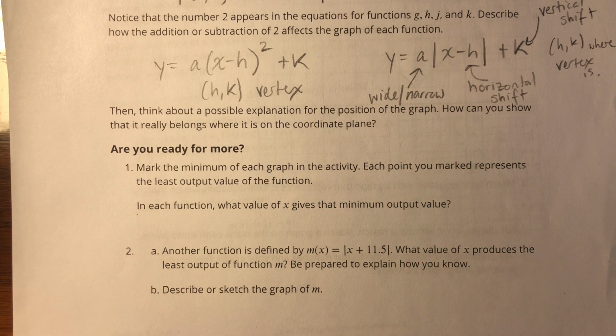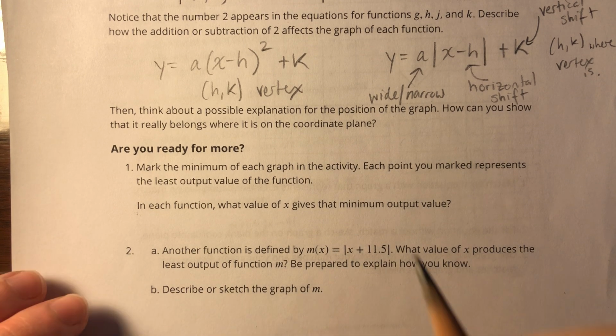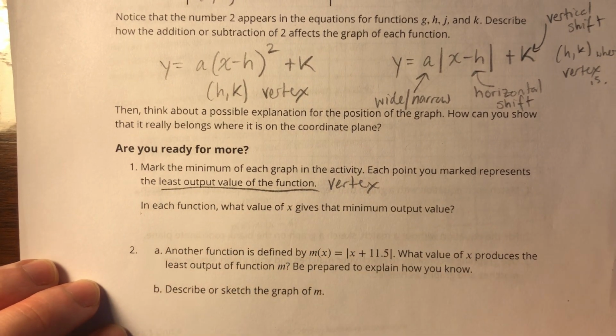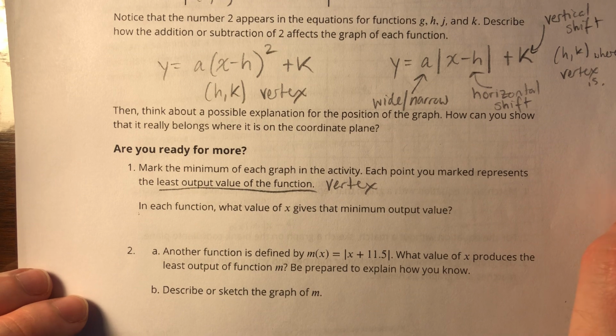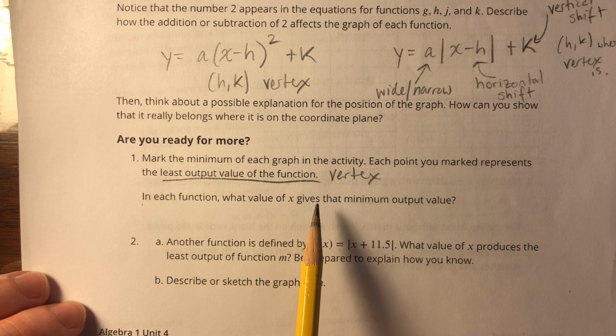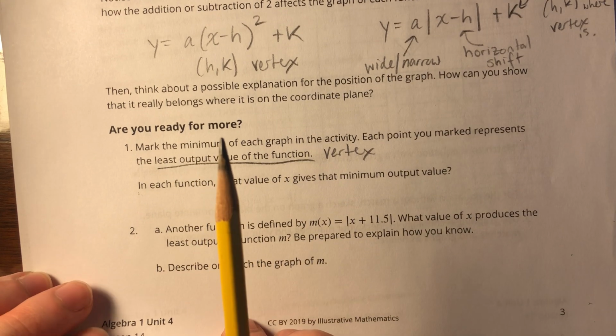Okay, are you ready for more? Mark the minimum of each graph in the activity. Each point you marked resembles the least output value of the function. We know that to be the vertex. The vertex is a minimum or maximum. In each function, what value of x gives that minimum output value?